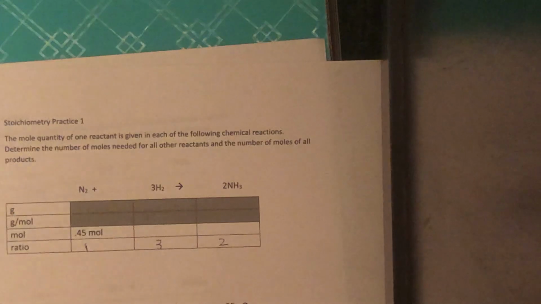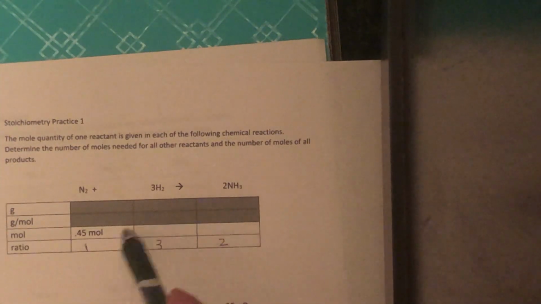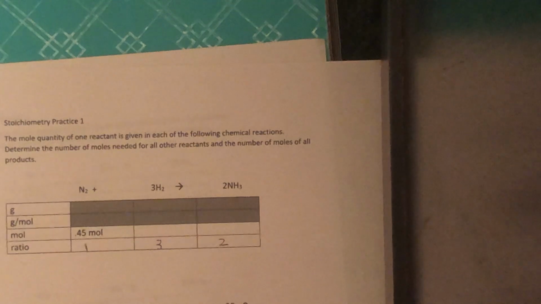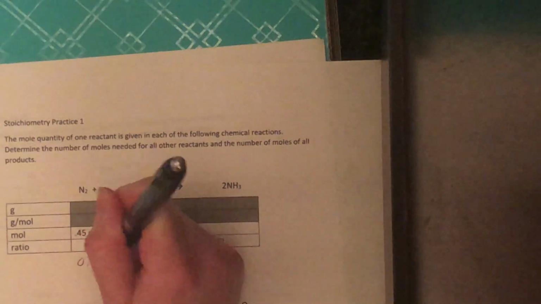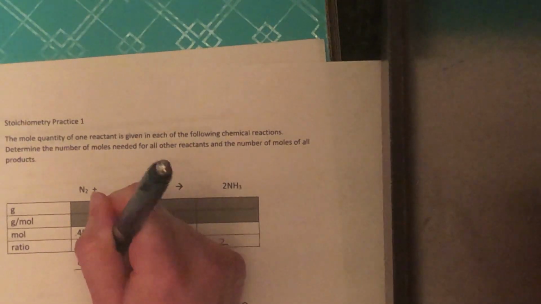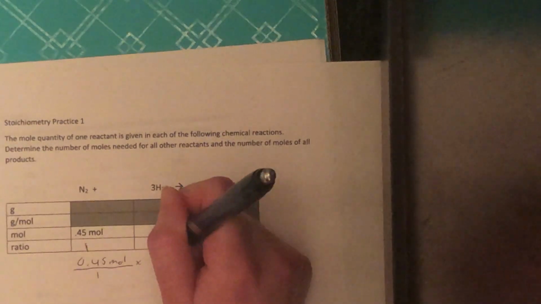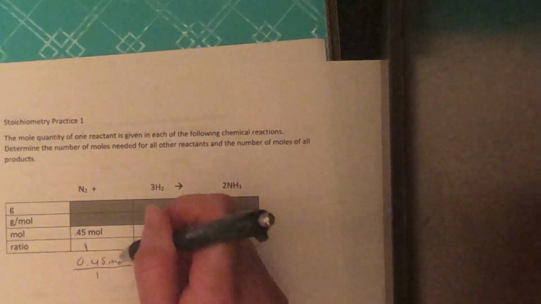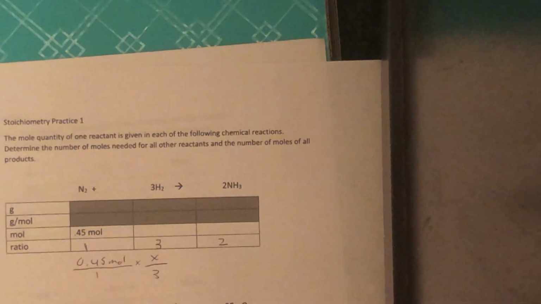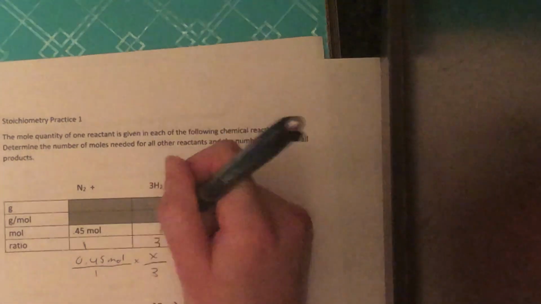So what we're going to do now is figure out how many moles of the hydrogen we need for all of this nitrogen to be used up, and how many moles of ammonia that will give us. So we're going to set up a proportion. We're going to have 0.45 moles equals x over 3, and then you cross multiply and then divide by 1, and that is going to give you 1.35 moles.